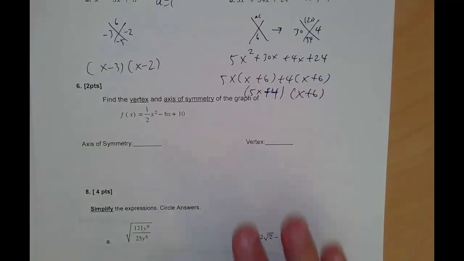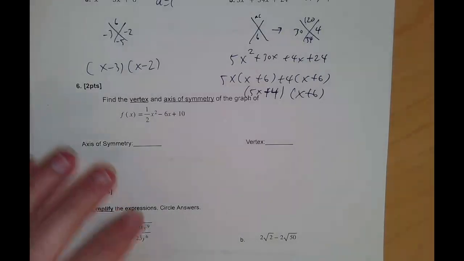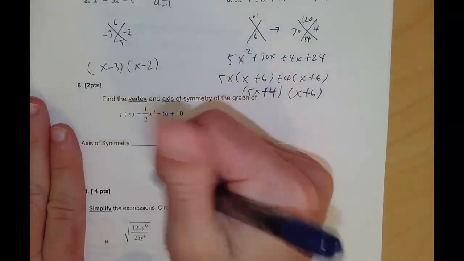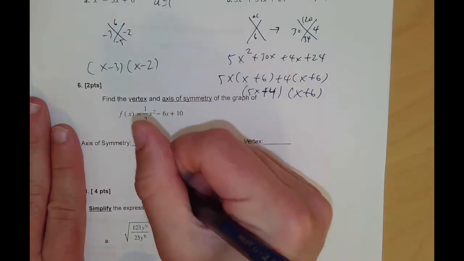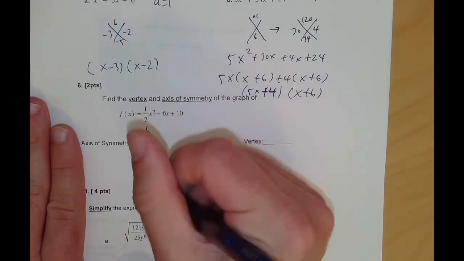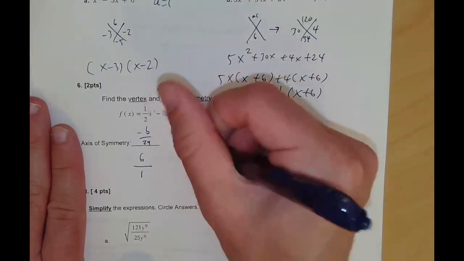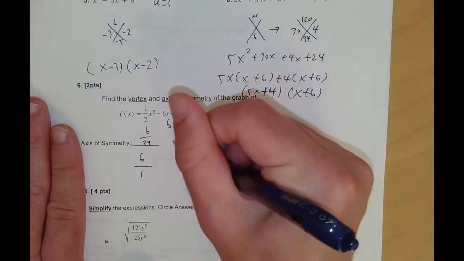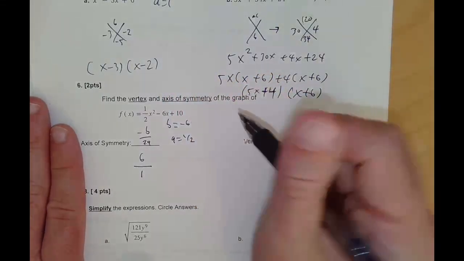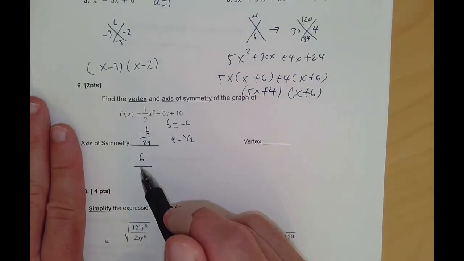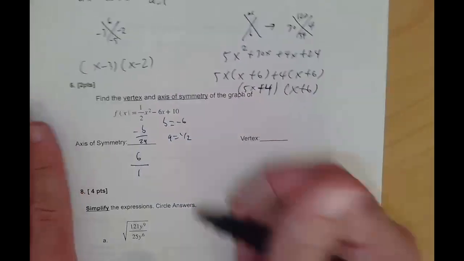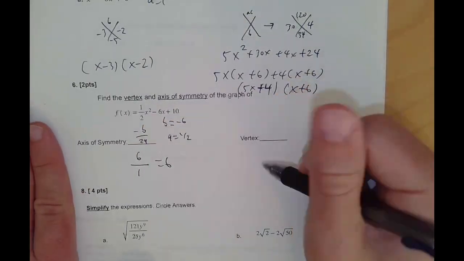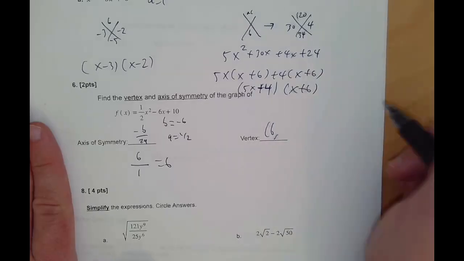Okay. Find the vertex and axis of symmetry of the graph of 1/2 x squared minus 6x plus 10. So the axis of symmetry, remember, is negative b over 2a. It should be on your note card. So in this case, that would be 6 over 1, because b is negative 6 and a is 1/2. When I plug that in, negative 6 is 6. And in the bottom, 2a, 2 times 1/2 is 1. So it's just 6.